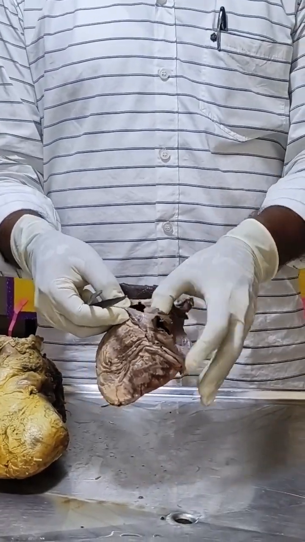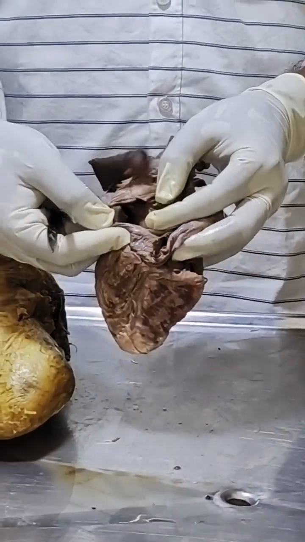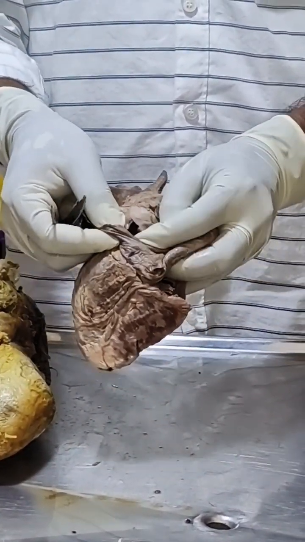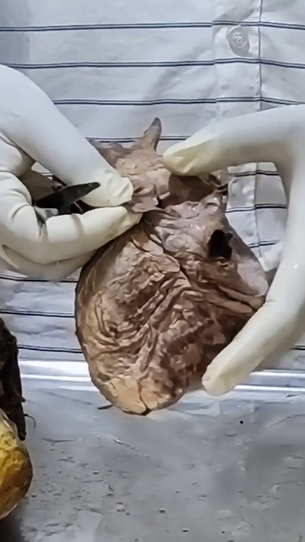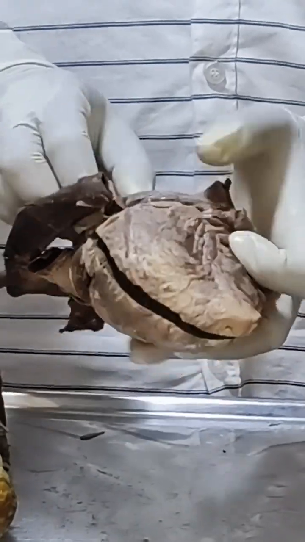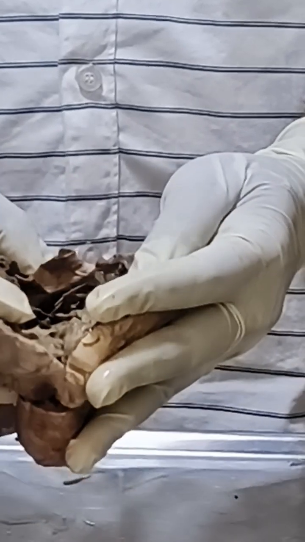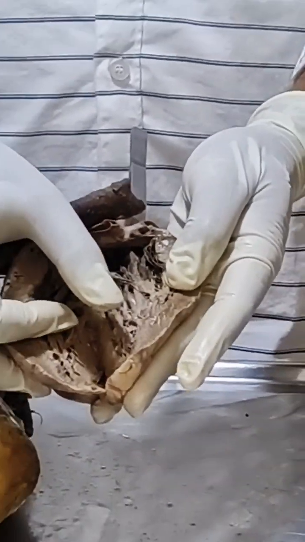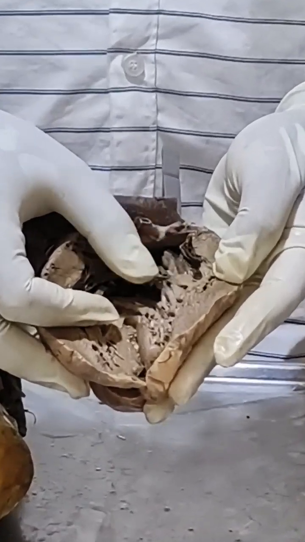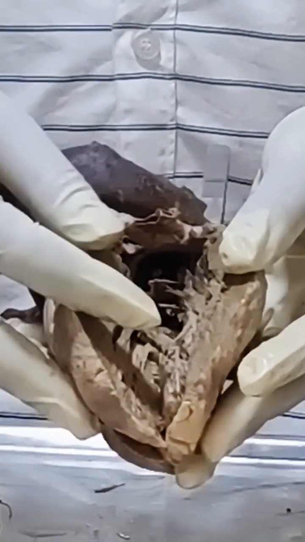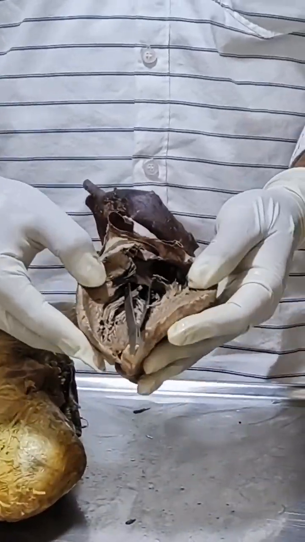When you see the internal structure of the left atrium, almost the whole chamber is smooth. Almost all of the interior is a smooth chamber. And we have the orifice of the mitral or bicuspid valve, which opens into the left ventricle. Then we have the aortic opening, which is the beginning of the aorta in the left ventricle.